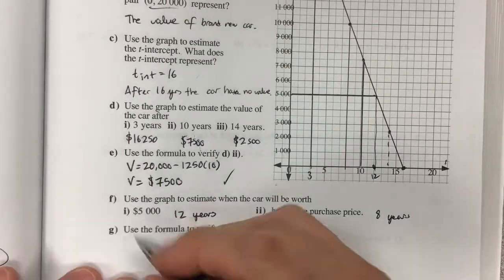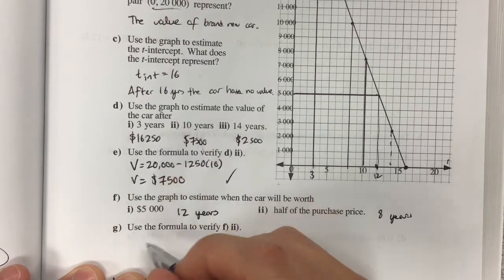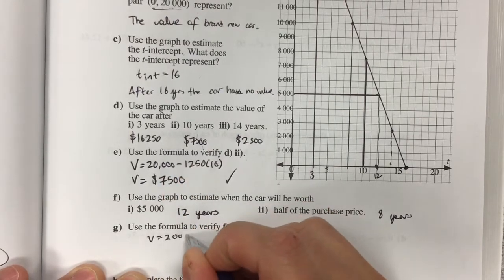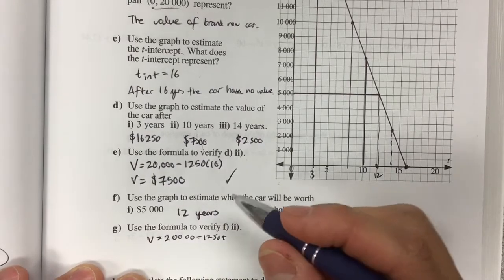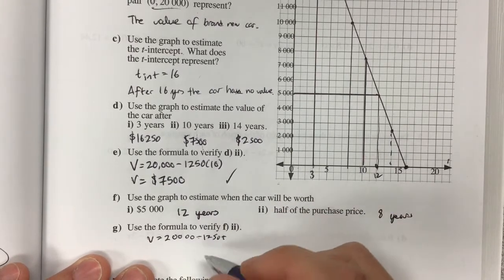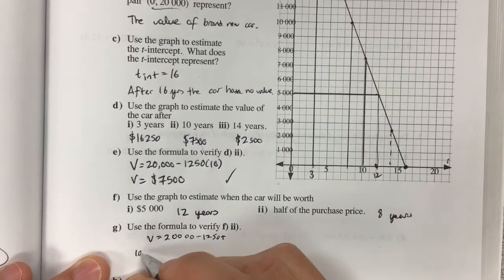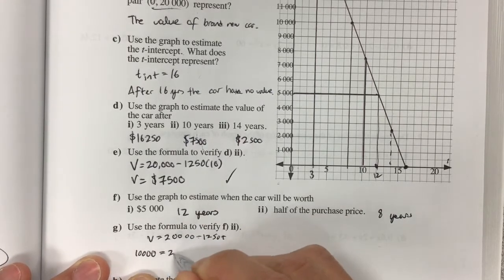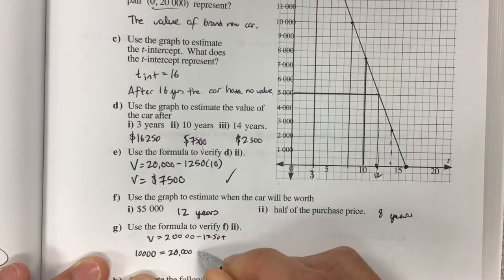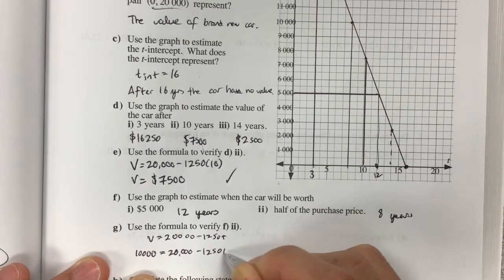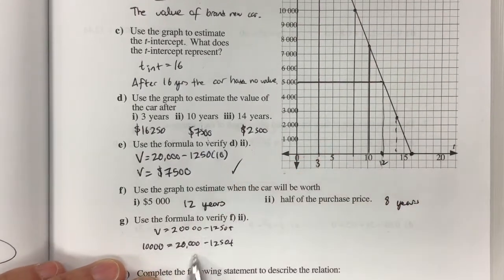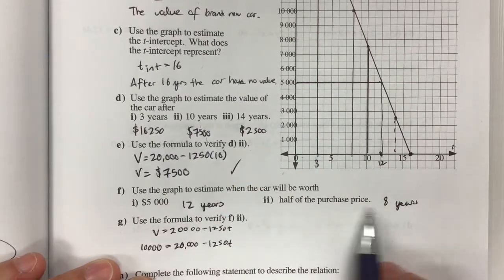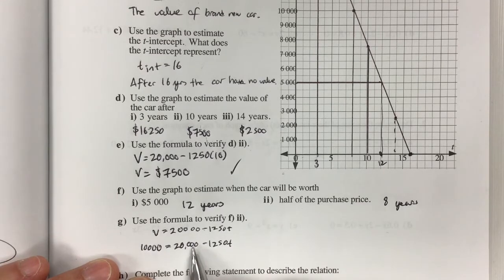And then we want to use the formula to verify part 2. All right, so my original formula is V is equal to 20,000 minus 1,250t, and we want to know when the car was worth half the purchase price, so $10,000 is equal to 20,000 minus 1,250t. To solve, all we need to do is rearrange and solve for t.